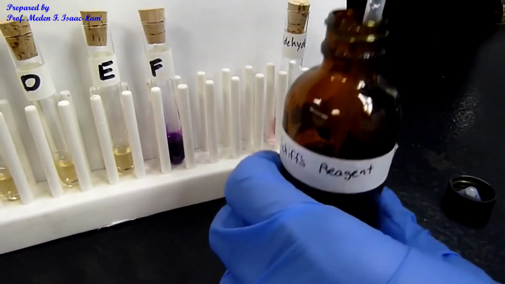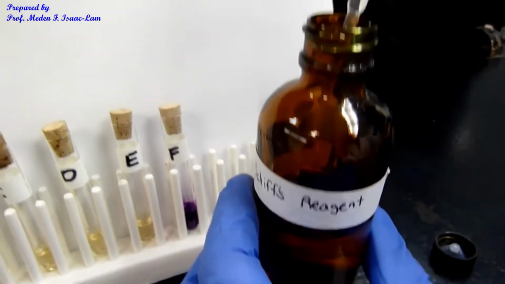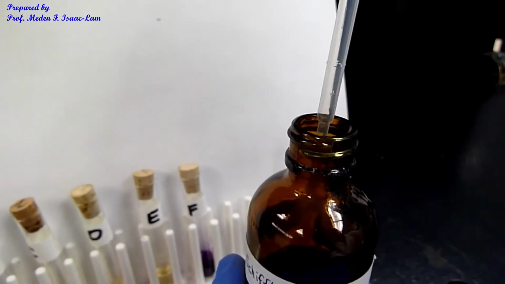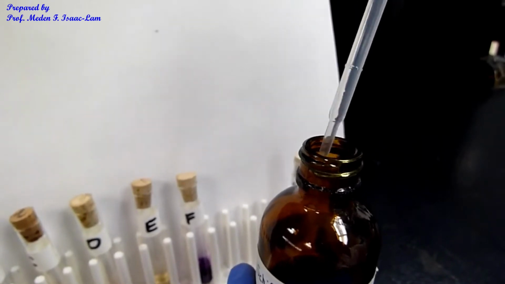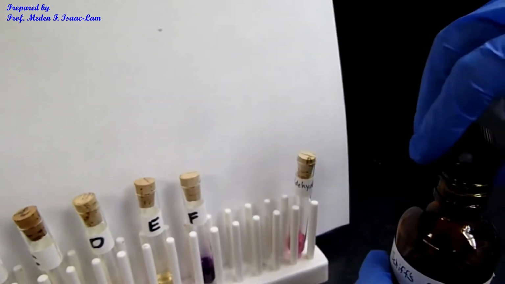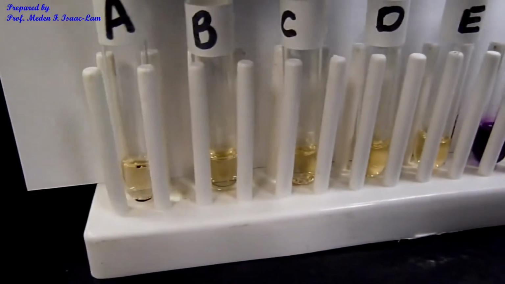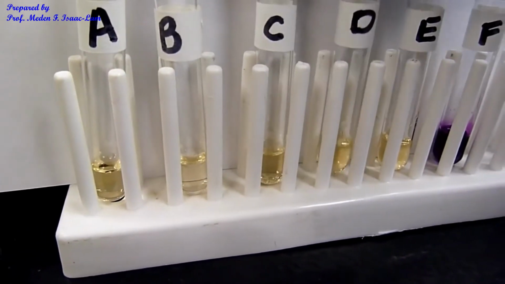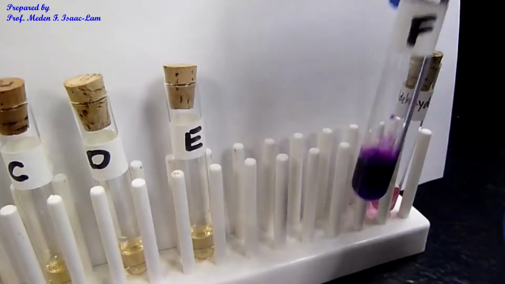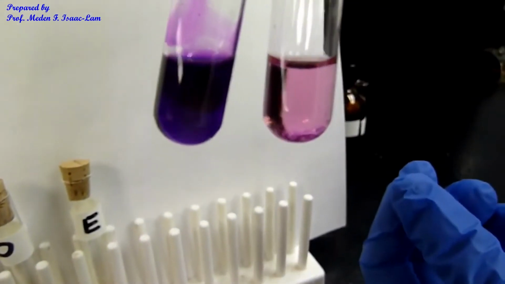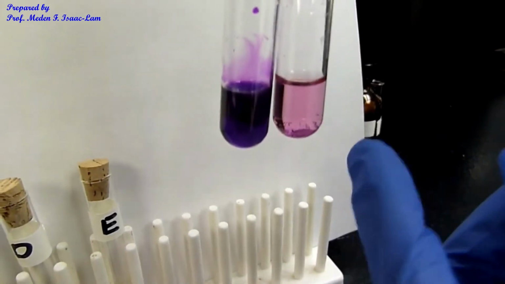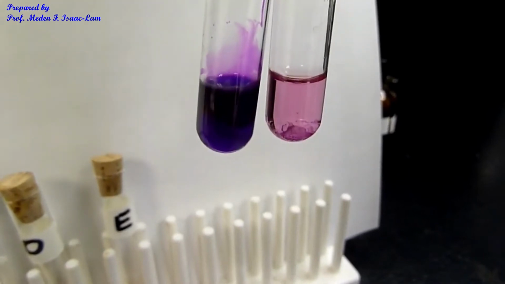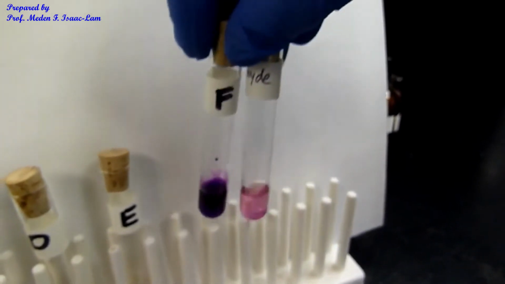If I pipette it up, it's very light yellow, almost colorless, very pale yellow color. So nothing changed, did not form a complex with the reagent. Again, A, B, C, D, E, no change in color. F, magenta in color. And then the anisaldehyde, which is the standard, is also magenta, also changed in color.